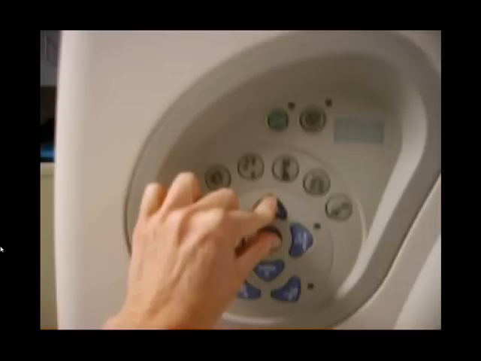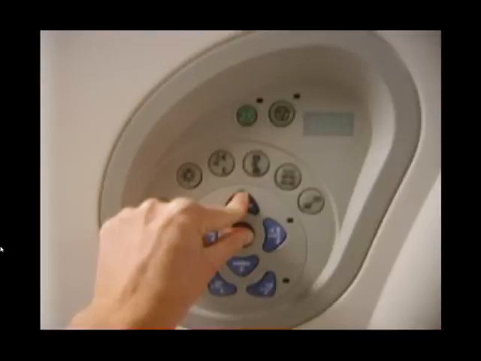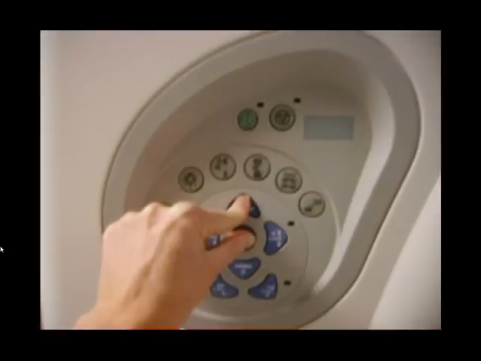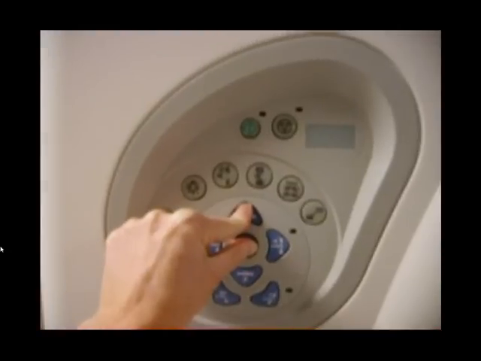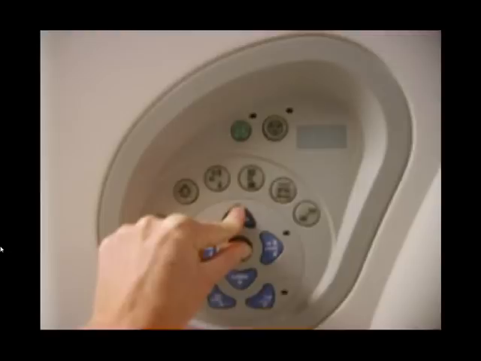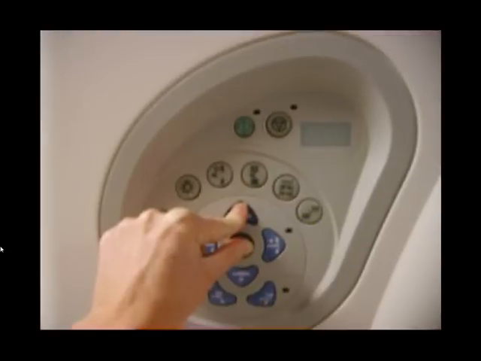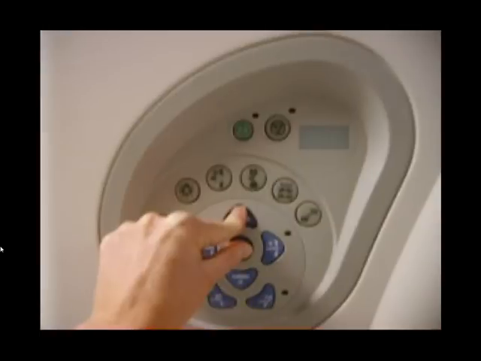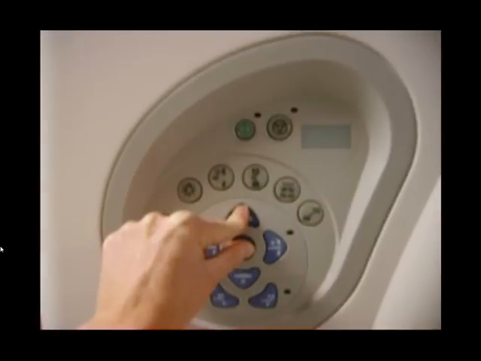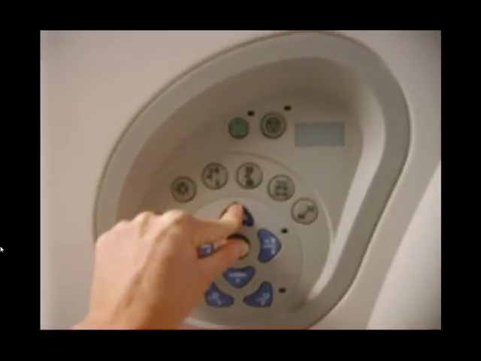Now we're going to move our patient in. Again, these are the two buttons that you're going to push to move your patient in. This makes the table move faster. We talked about what each button does in the last lesson, so I'm not going to go over that, but I just wanted to show you a bird's eye view of what you would be looking at.